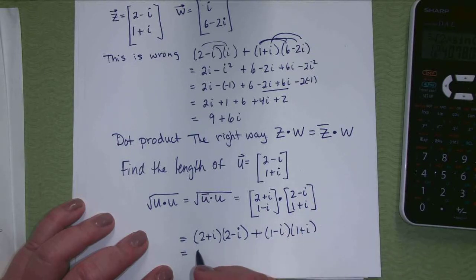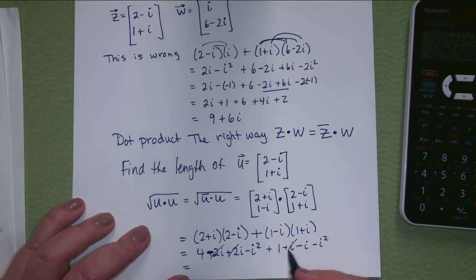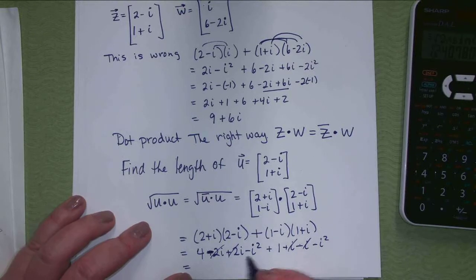This gives us 4 minus 2i plus 2i minus i squared. These cancel. So this is 4 minus a minus 1, plus 1 minus a minus 1.